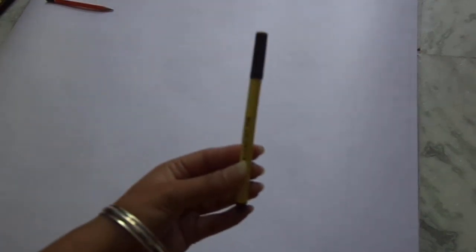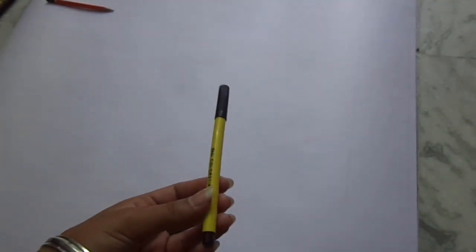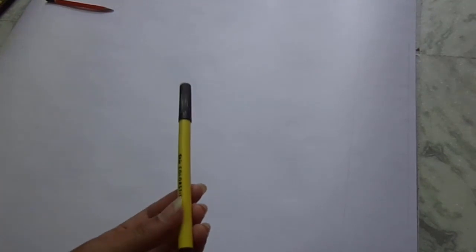And the second pens that I'm using are stick pens. They are easily available in markets. You can get them from anywhere, any stationery shop. So let's get started.